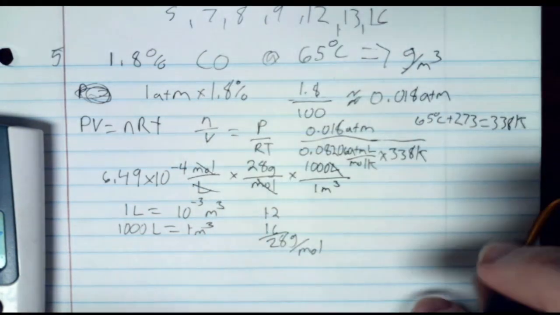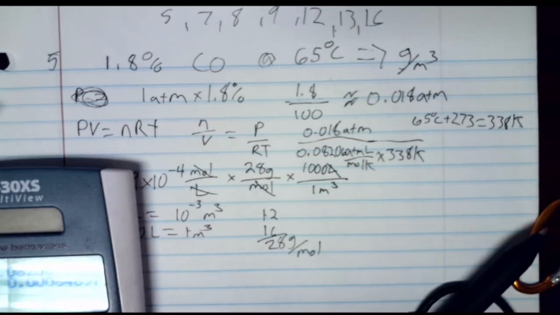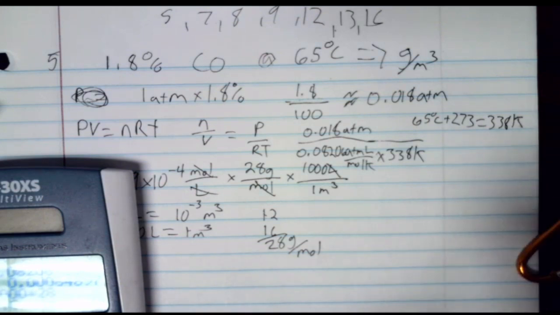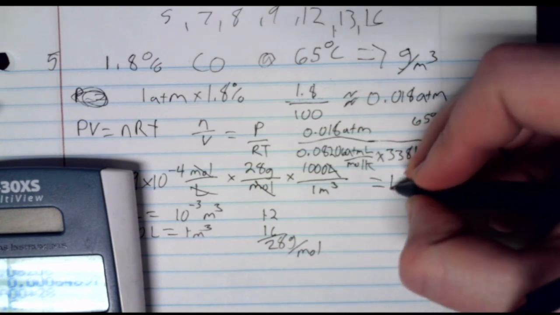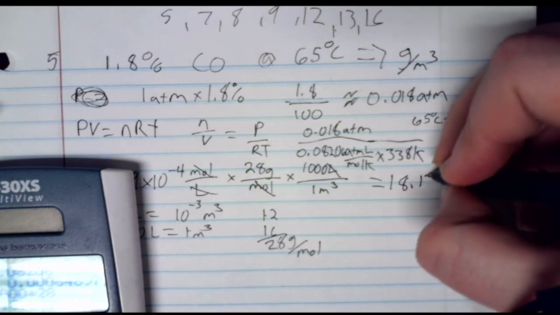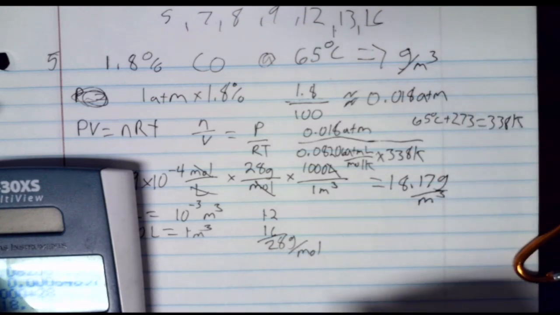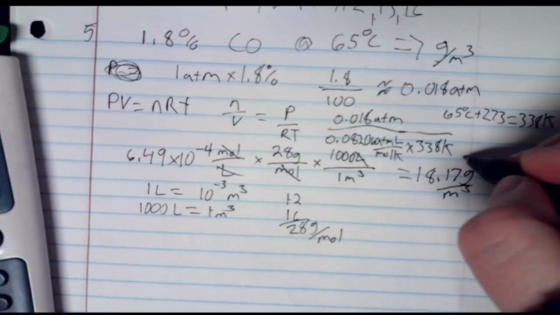Liters and liters cancel. So I'm going to take my number, multiply by 1,000, multiply by 28, and I get something like 18.17 grams per meter cubed. And that is my answer for number 5.